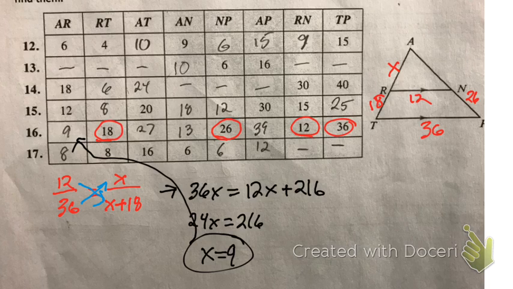Remember, if you're given a table, just draw a picture, just like on the test. If you draw it wrong and solve it wrong, at least I can see why your picture's wrong and I can give you points based upon that.